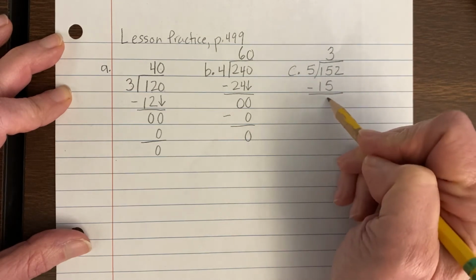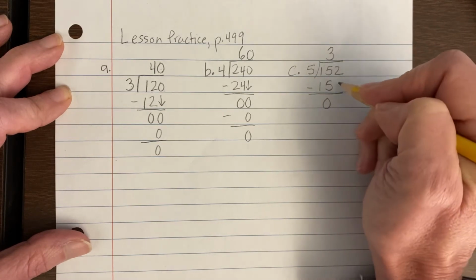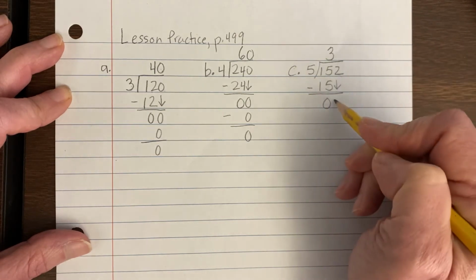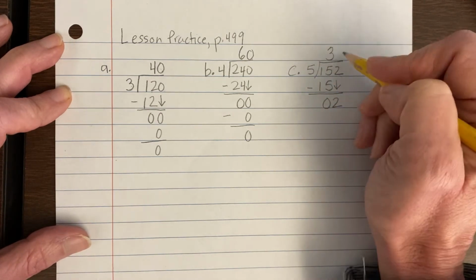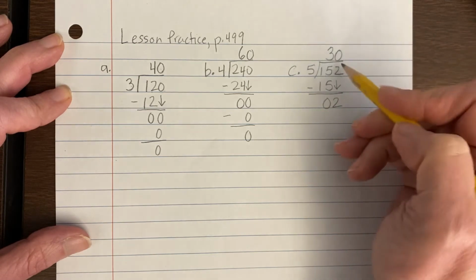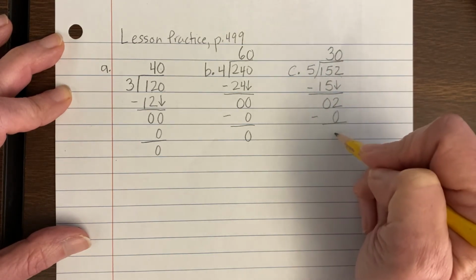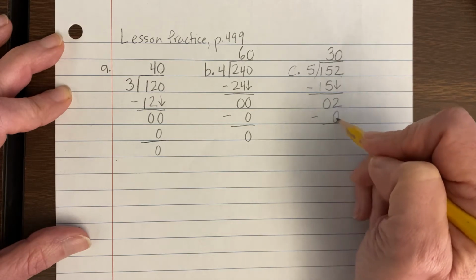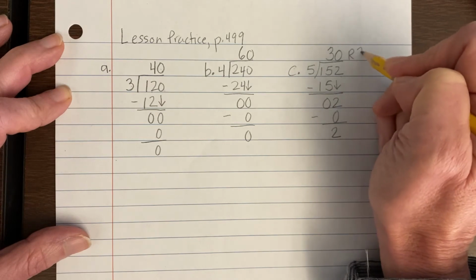When we subtract, we get 0, but we're not done because we still have this digit here, so we have to bring it down. 5 goes into 2 how many times? Well, that would be 0. 0 times 5 is 0. And 2 minus 0 is 2. So this is 30, remainder 2.